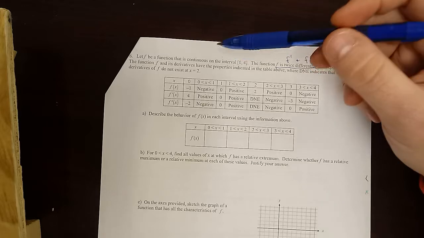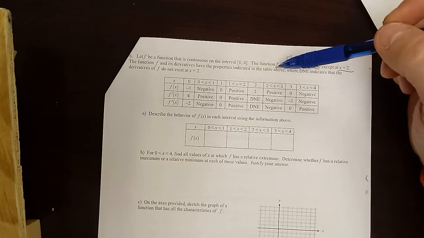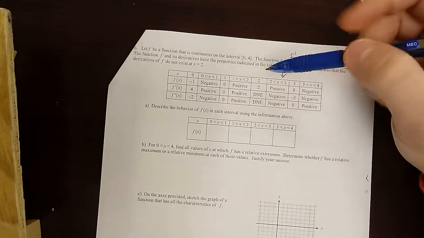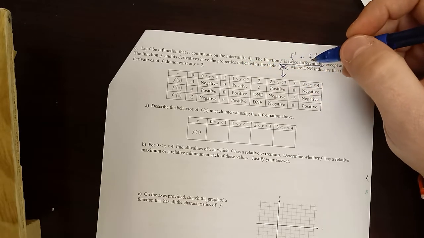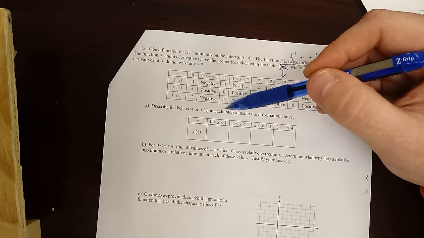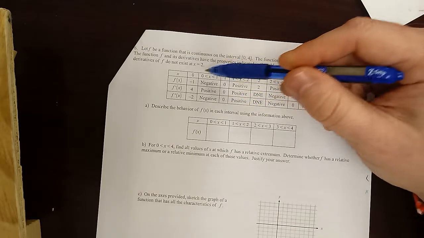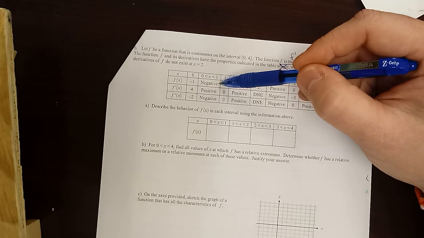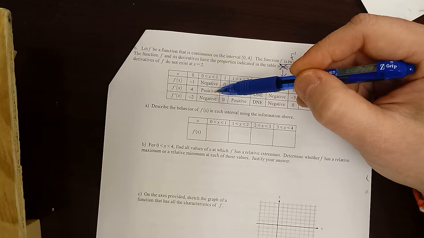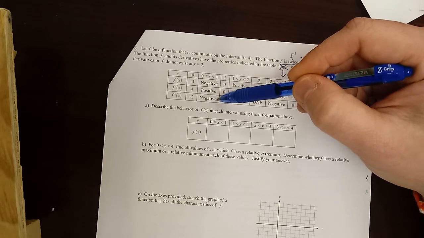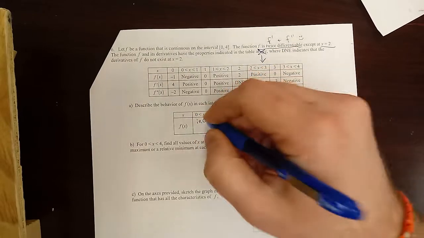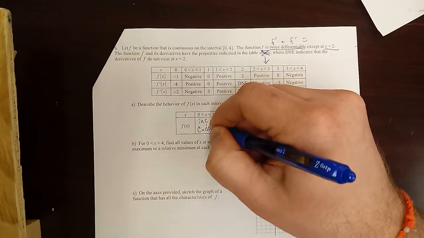The function f and its derivative have the properties indicated in the table below, where DNE indicates that the derivatives of f do not exist at x equals 2. So describe the behavior of f of x in each interval using the information above. From 0 to 1, the y values are underneath the x-axis, the slope is positive, and it's concave down. So we could say f of x is increasing, and it's concave down.